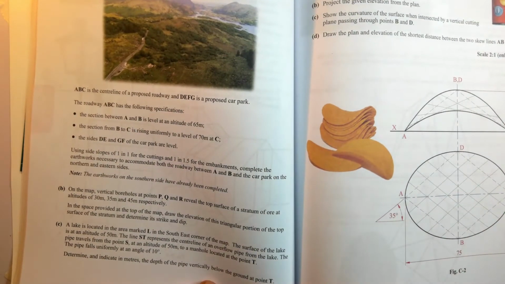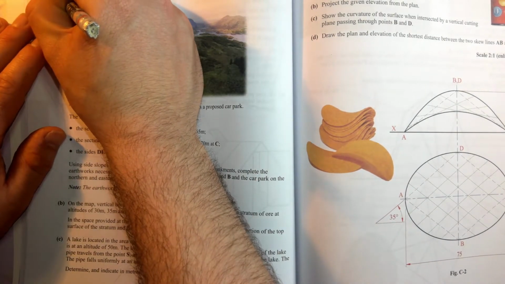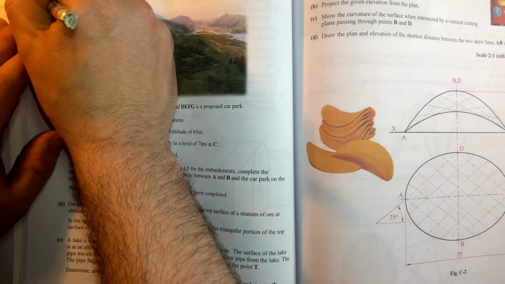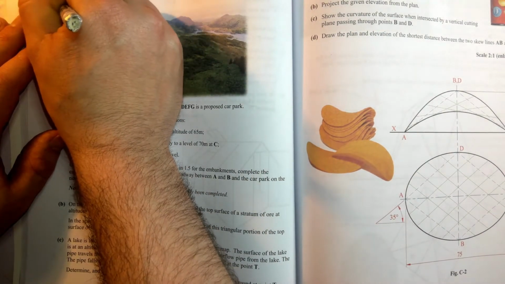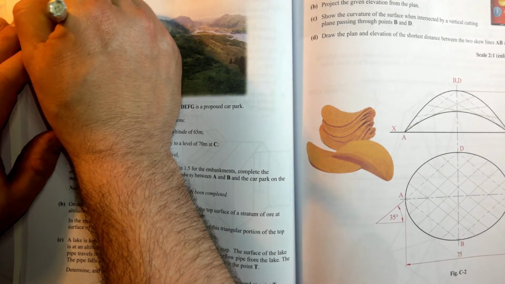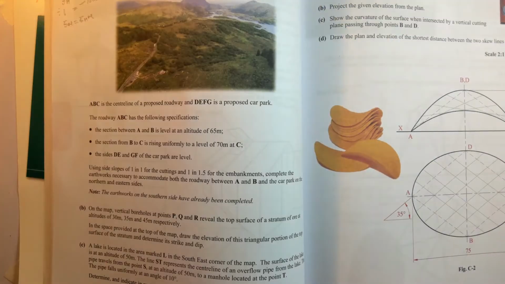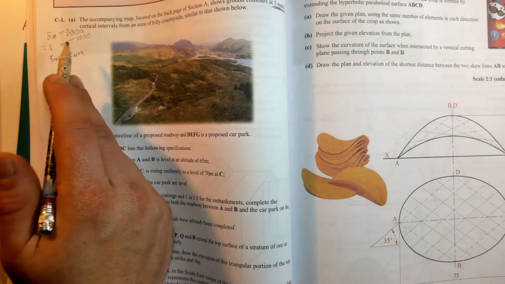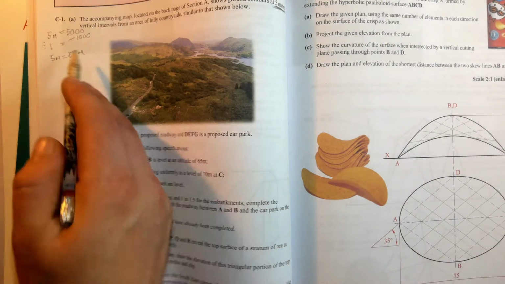Then you go down and you check the scale. Scale is 1 is to 1,000. So 5 meters equals 5,000 millimeters divided by 1 is to 1,000. So divide by 1 here, and then this one divided by 1,000. So 5 meters equals 5 millimeters on our sheet. Okay, so that's the first approach to these questions. 5 meters equals 5,000 millimeters in real life. Divide by scale, 1 is to 1,000. 5 meters equals 5 millimeters.